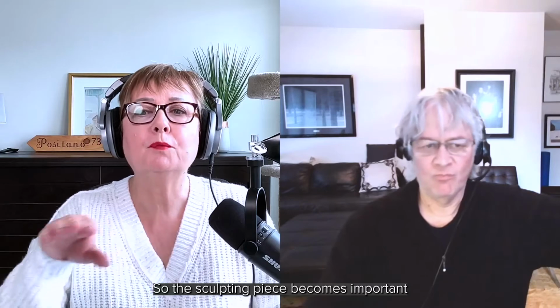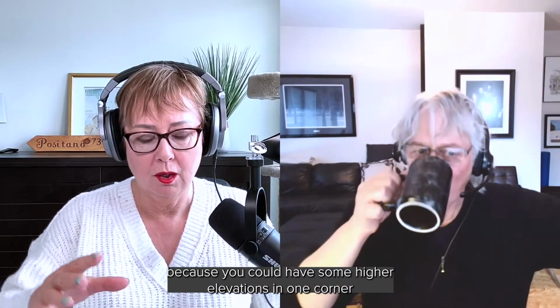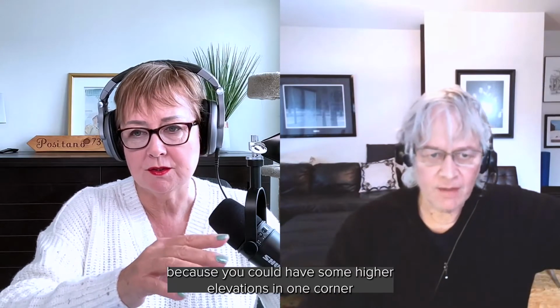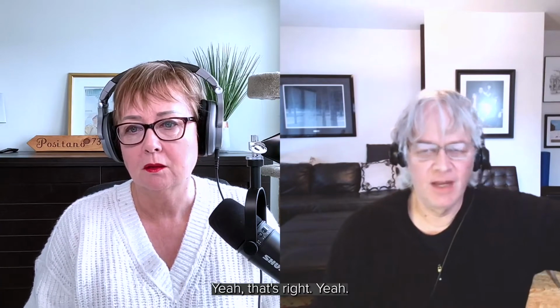Right. So the sculpting piece becomes important because you could have some higher elevations in one corner and have the ability to go down further, but the house looks the same. Yeah, that's right.